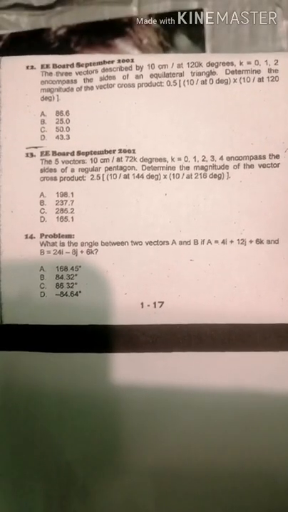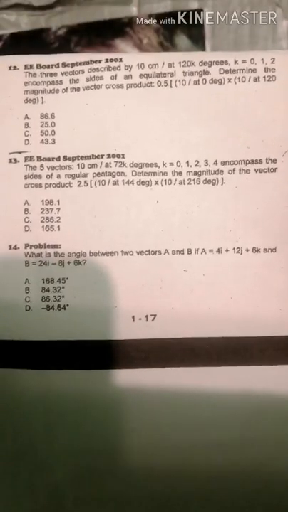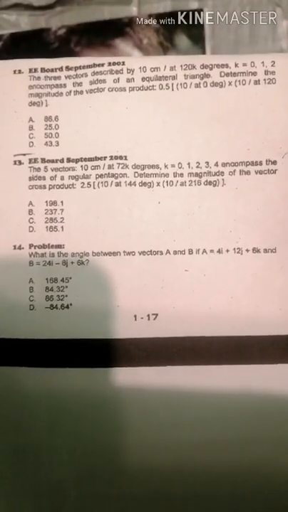Problem 14. What is the angle between two vectors A and B if A equals 4i plus 12j plus 6k and B equals 24i minus 8j plus 6k?